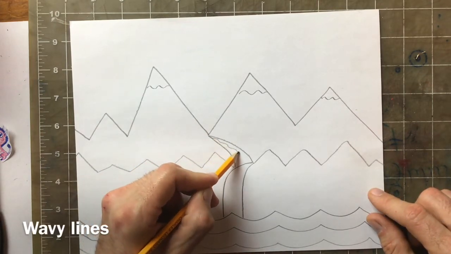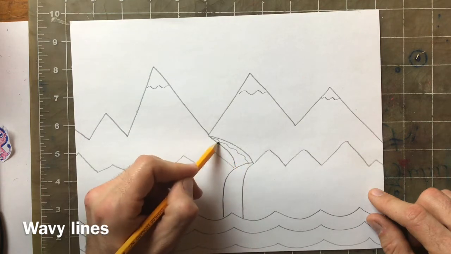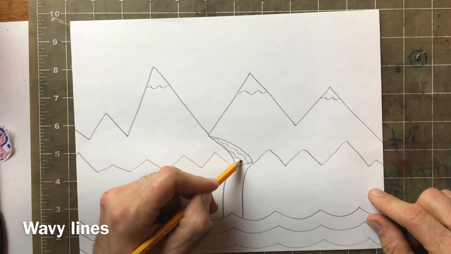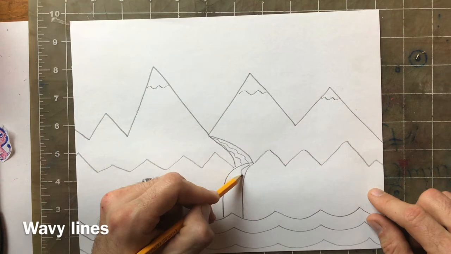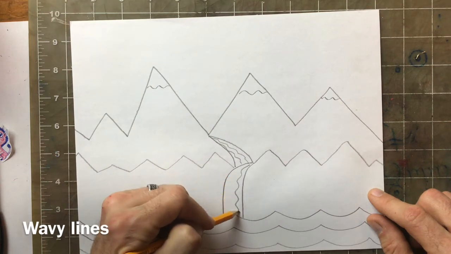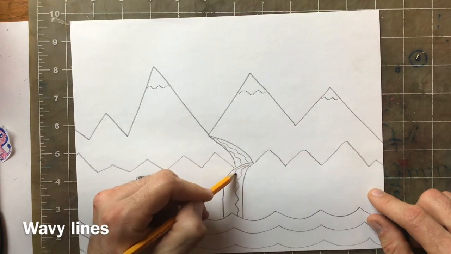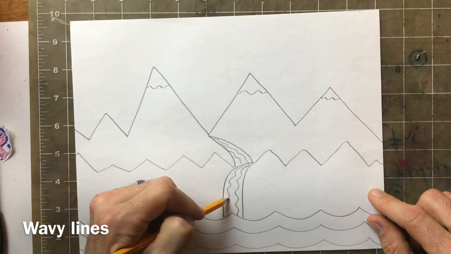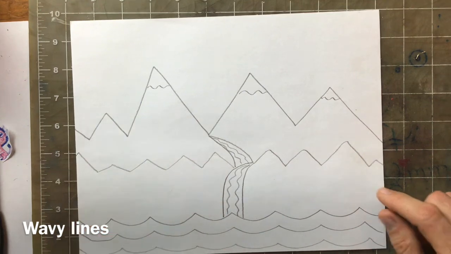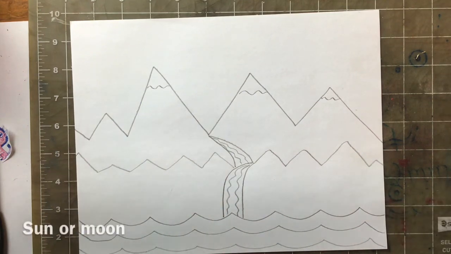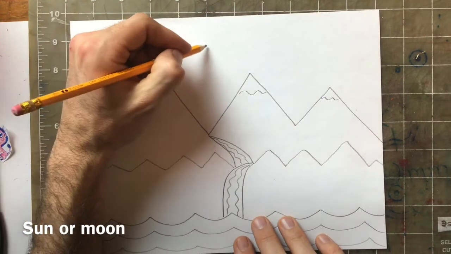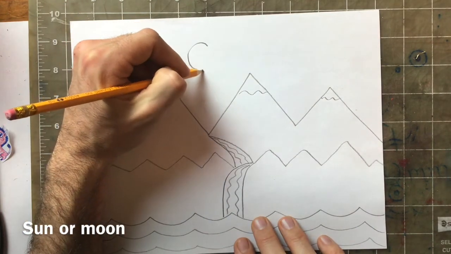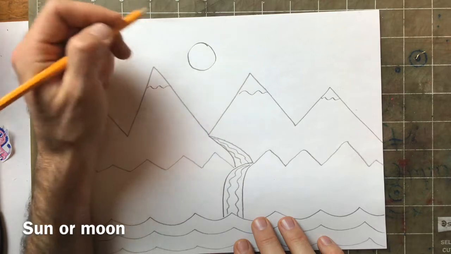Alright, now to make sure that it's clear my waterfall is water, I'm going to use wavy lines inside. I have a wavy line coming down. There we go. Next, I'm going to put a sun or a moon in the sky. It's up to you, whichever you want. I'm just going to use a circle.